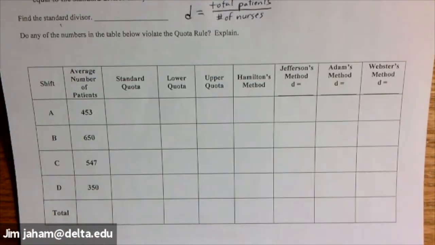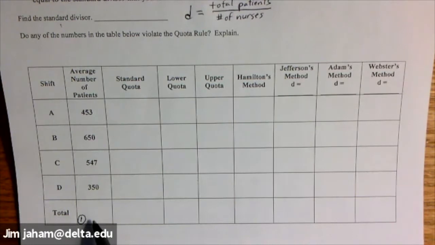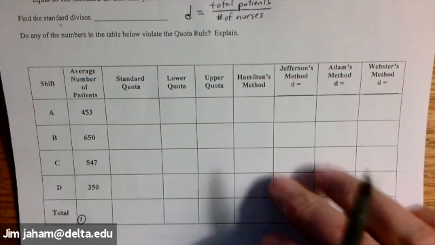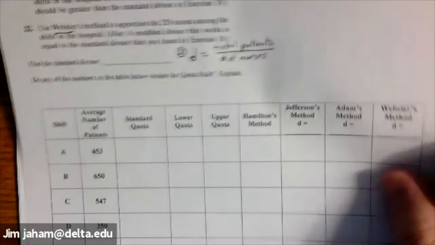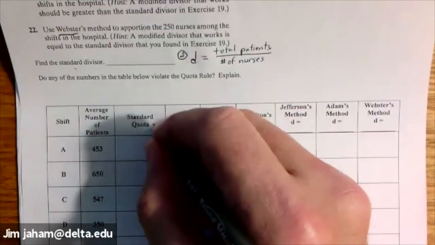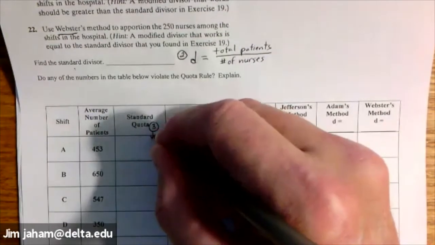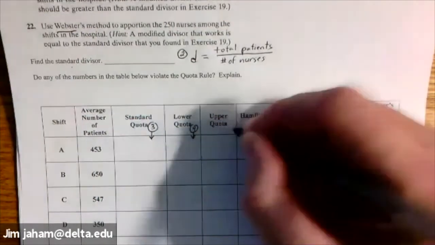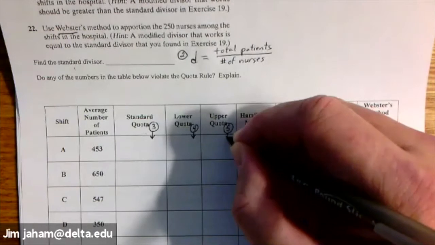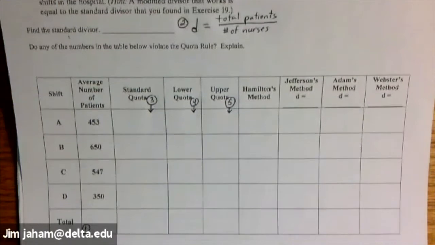In order, we have to do this sum first, just this cell. And then we have to calculate the D. That's step number 2. And then we have to complete the standard quota, step number 3, all of those numbers. Then step number 4 is to complete all of the lower quotas, and step number 5 is to complete all of the upper quotas. So that's the order in which you want to do these problems.